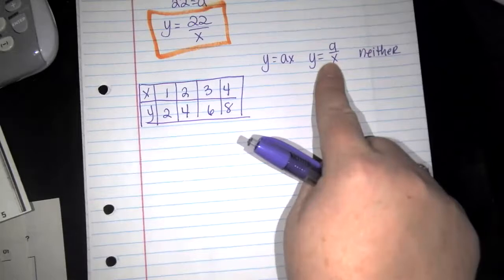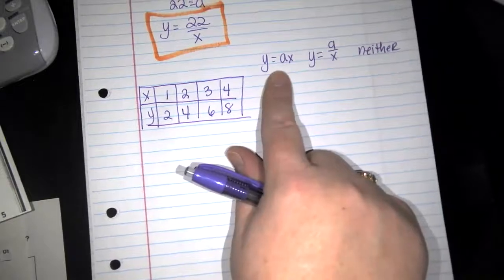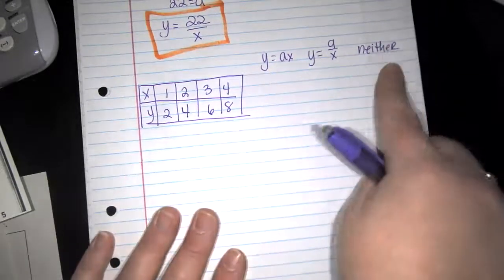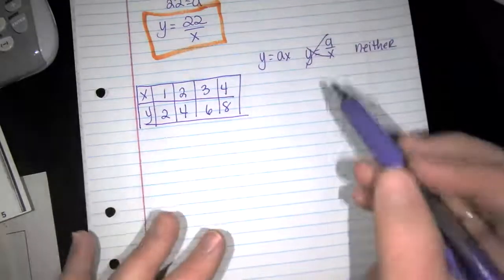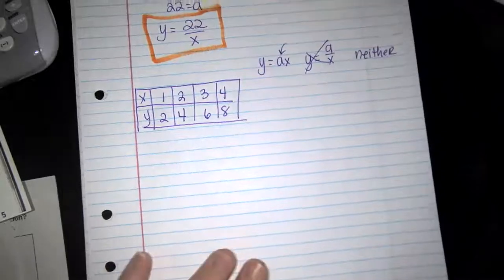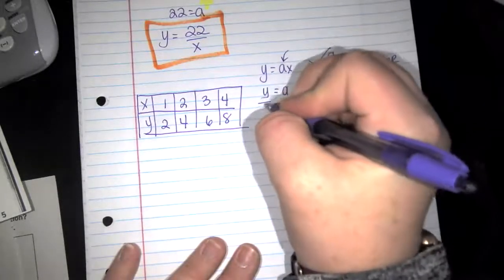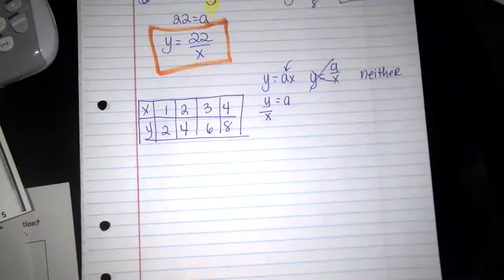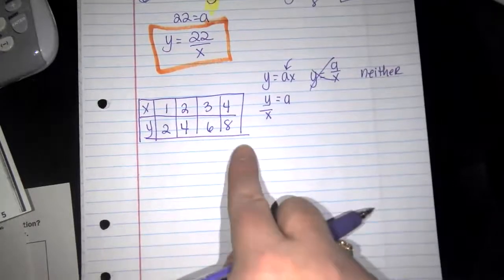I can eliminate inverse, right? Inverse is one goes up, the other goes down. So it's not inverse. So we have to see if it is direct. So it could be either direct or neither. One of the things about direct, and you told me this is the slope, right? If I solved for A, got A all by itself, that just reinforces what we know about slope. Slope is rise over run. Is there a constant rise over run going on?